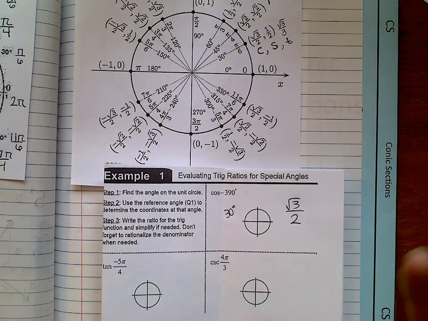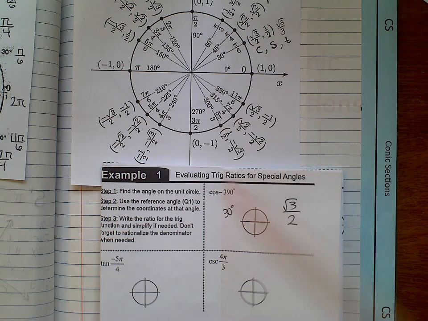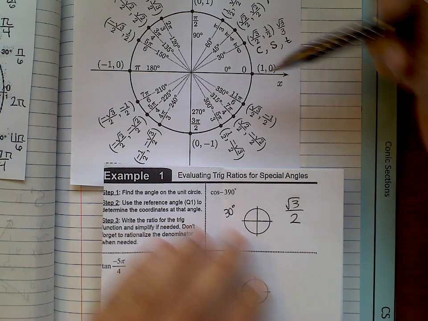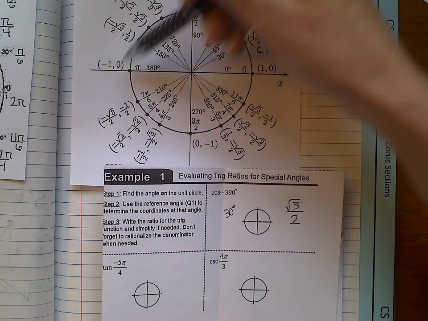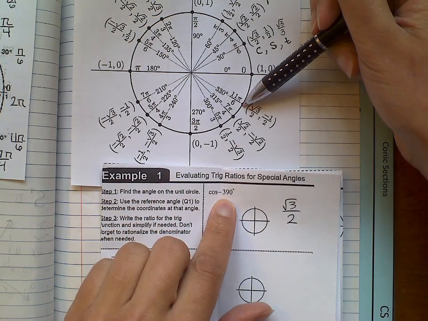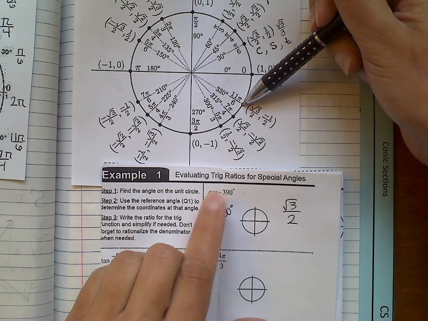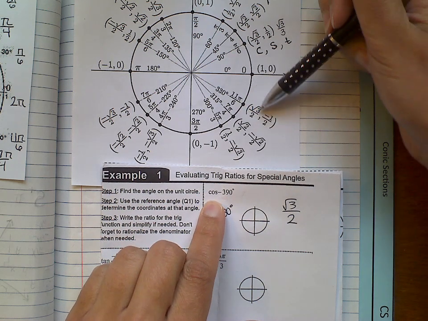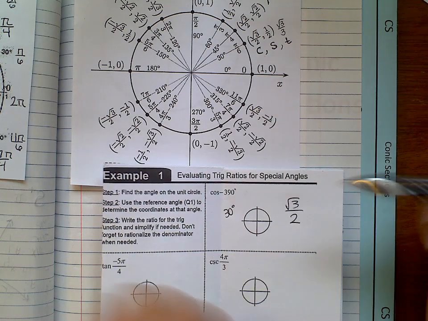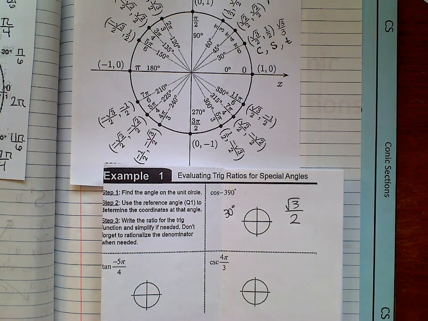Then I just need to figure out if I'm positive or negative. Now I went in the negative direction, and I went 360, but then 30 more, because 390. And so really I'm here, and in this quadrant, cosine, or x, is positive, and so it's positive. And you can draw this out, that's why the little circle's there if you want, but that's really all I do.